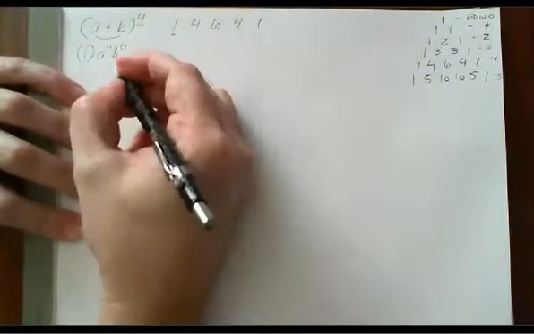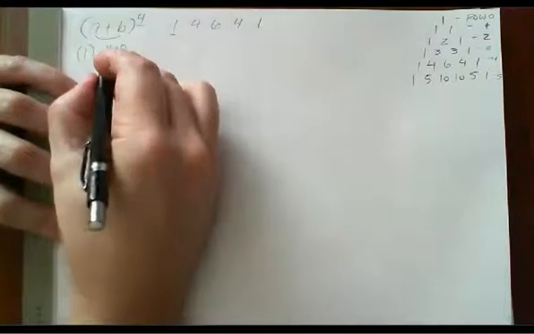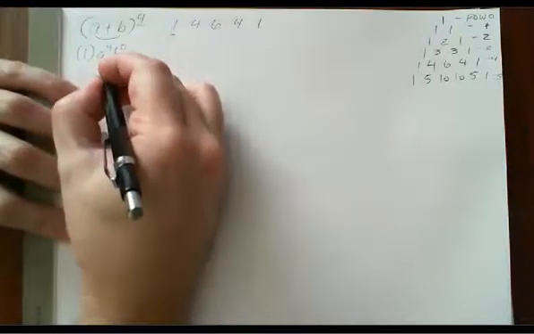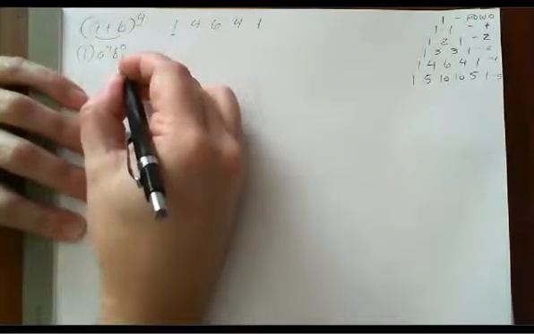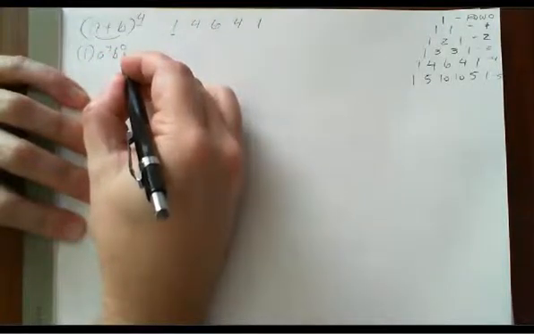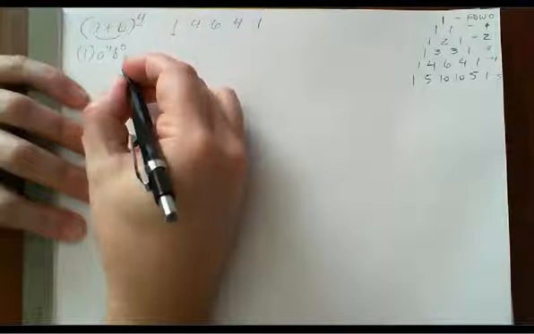4 plus 0 is 4. And we're going to continue to count the exponent on this first term down, 4, 3, 2, 1, 0. And the exponents on the second term are going to be going up. So 0, 1, 2, 3, 4.